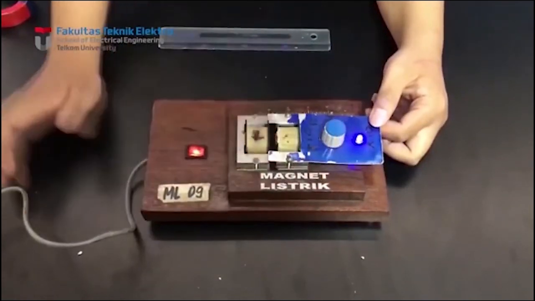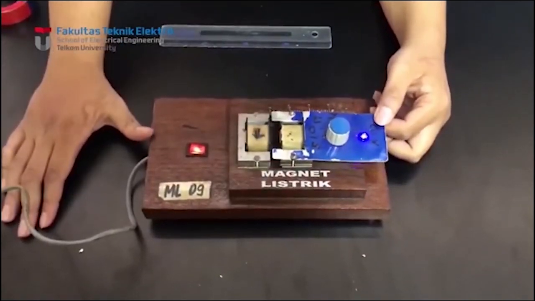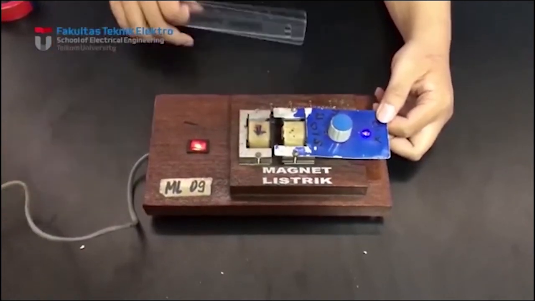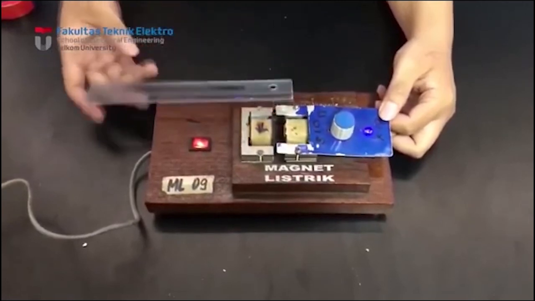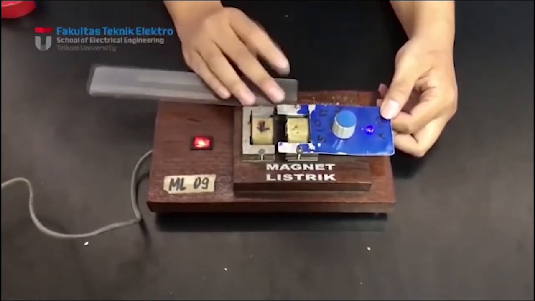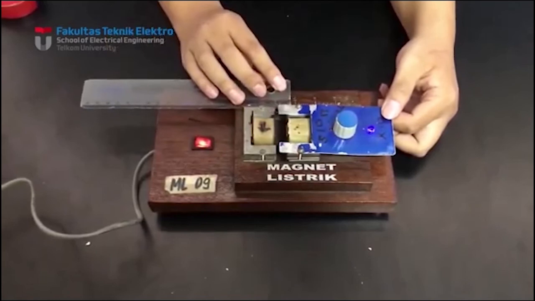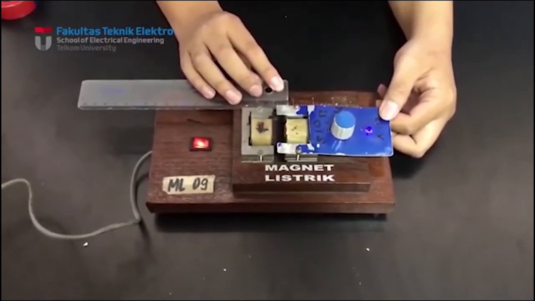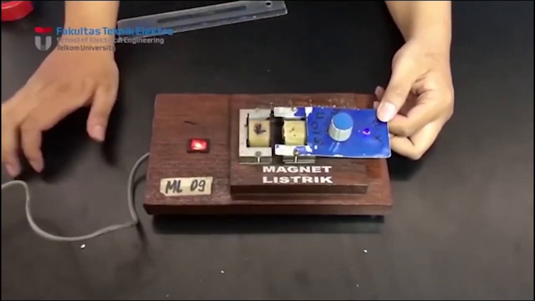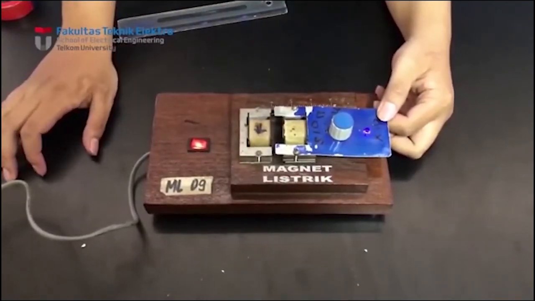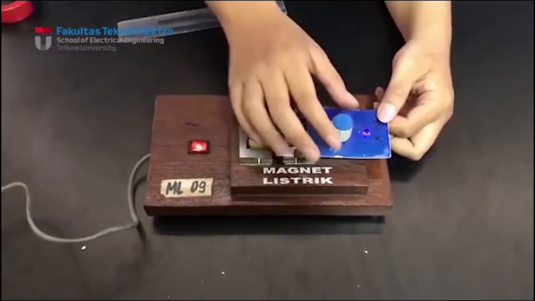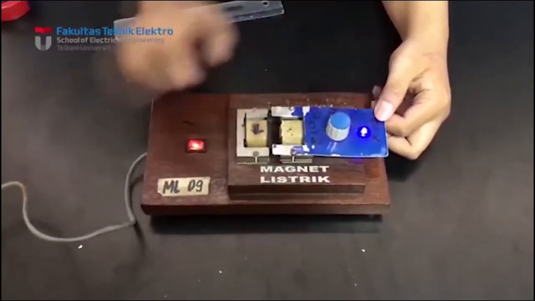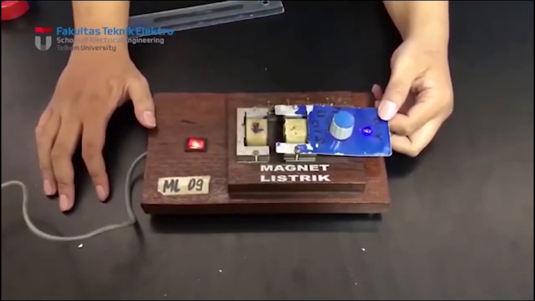Next, we will use 100. It is 1.3 centimeters. And last, we will try 150 turns for the secondary coil.